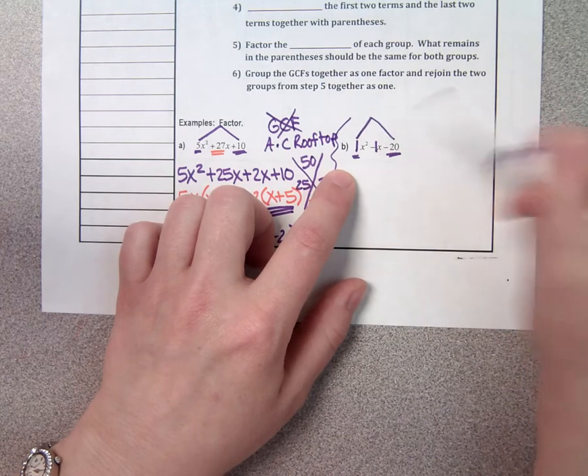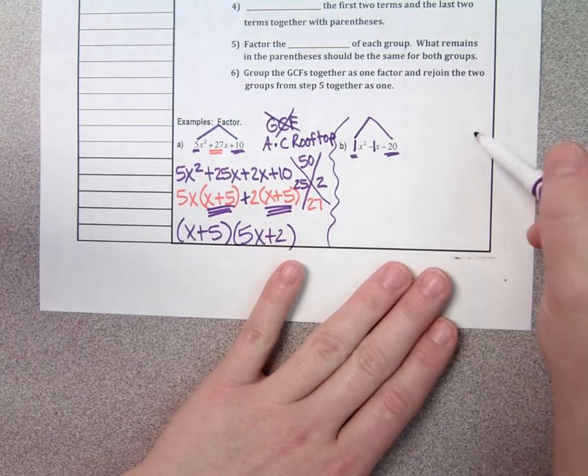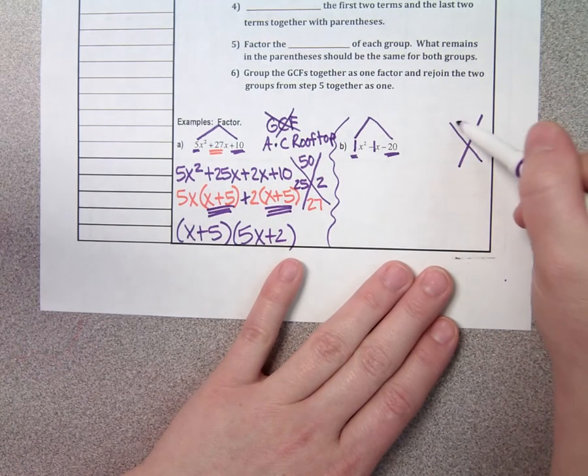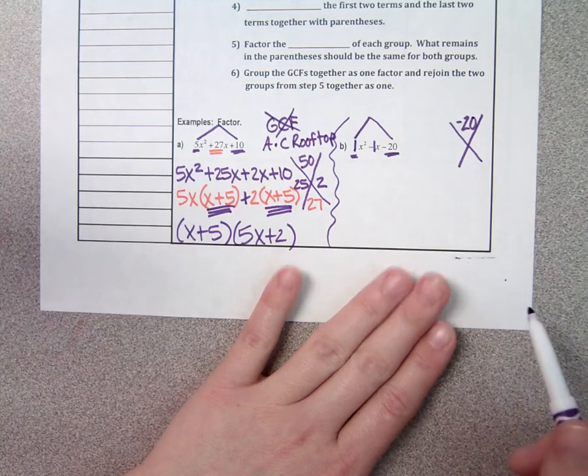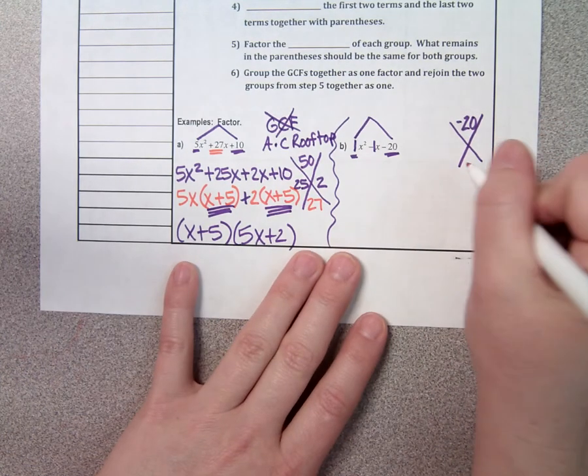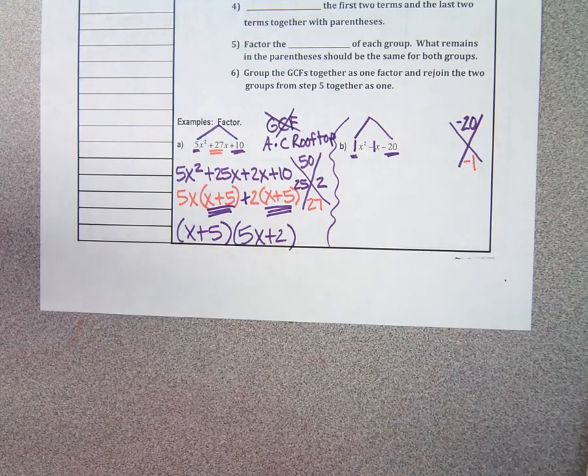What is A times C? 1 times 20, negative. A negative 20. What do you want your numbers to add to be? Negative 1. A negative 1. Okay, everybody try to come up with those numbers, but don't blurt it out. Trying to find two numbers that multiply to be negative 20 that add to be negative 1.